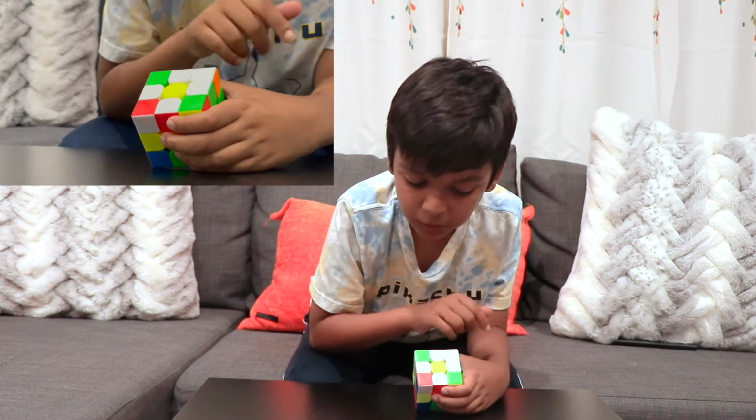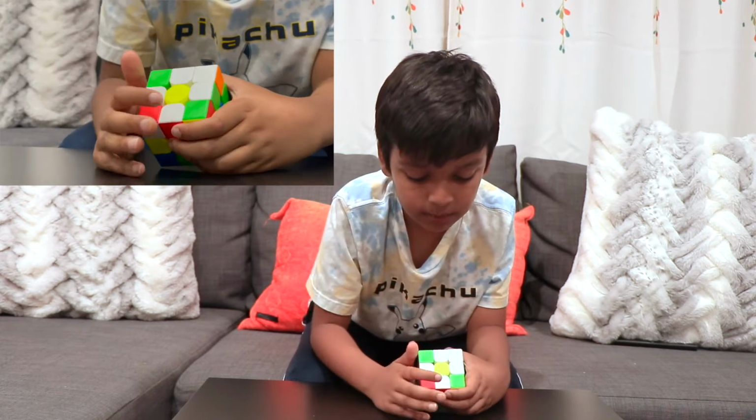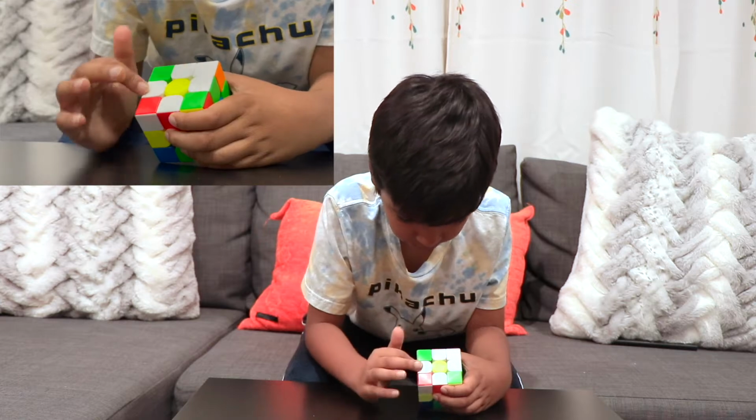Don't worry if you have any other edge pieces. Don't just forget about that. Only focus on these 4 pieces.